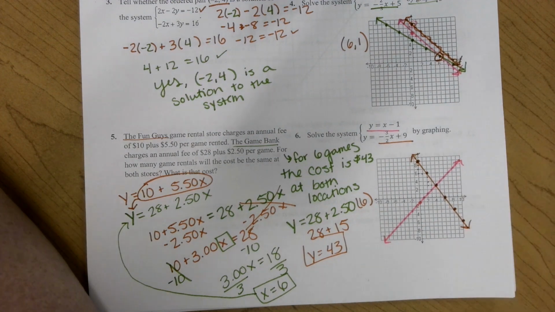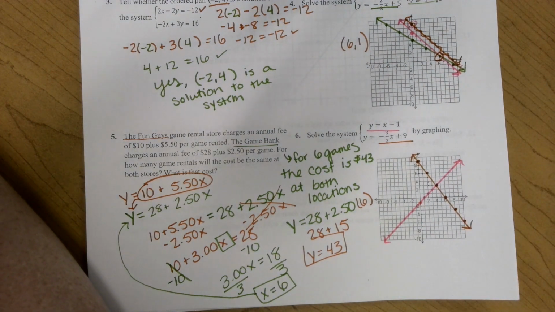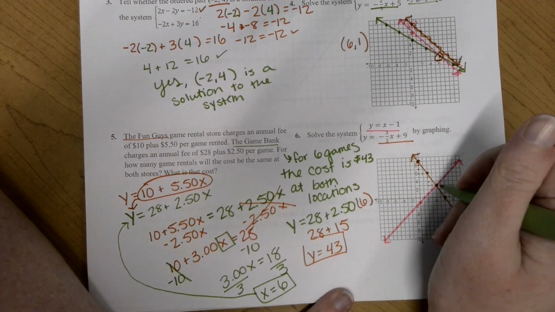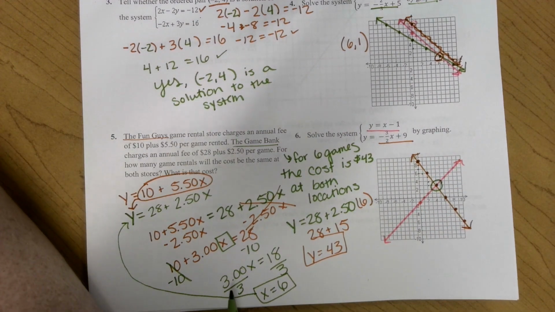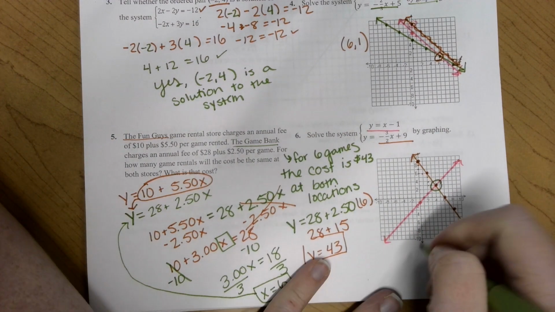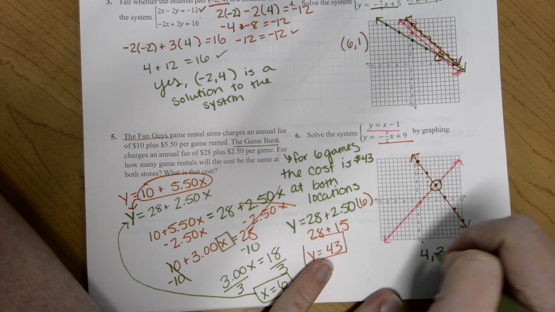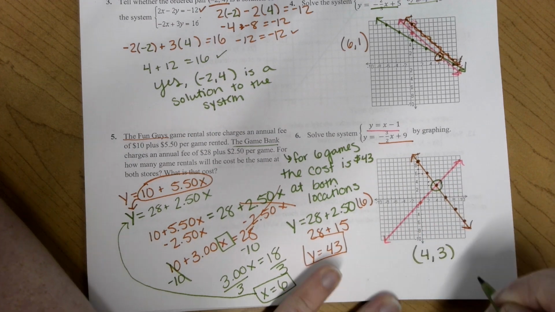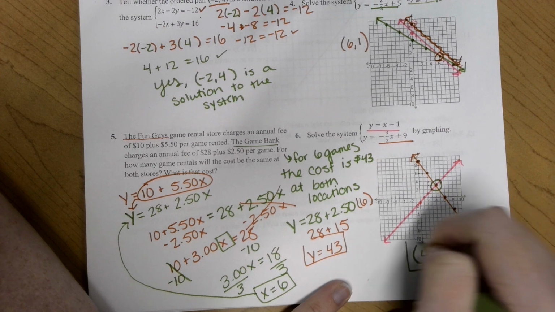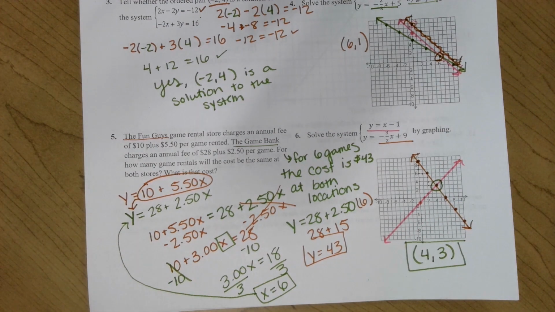Okay, and so for my system, I need to figure out where they intersect. And that's right here, and that's at 4, 3. Okay. All right.